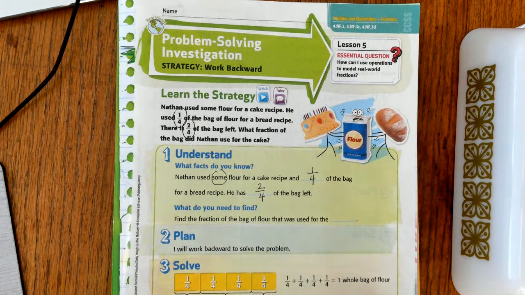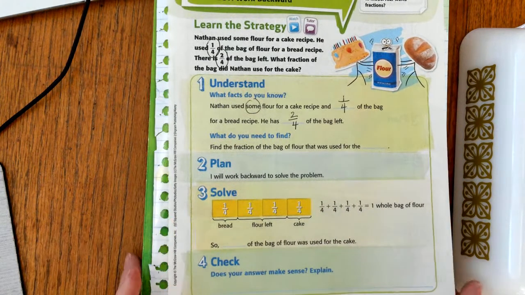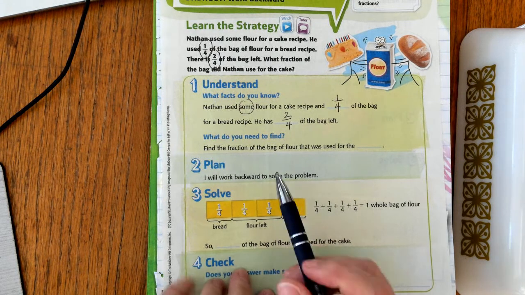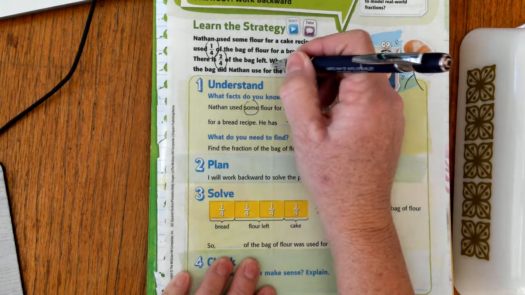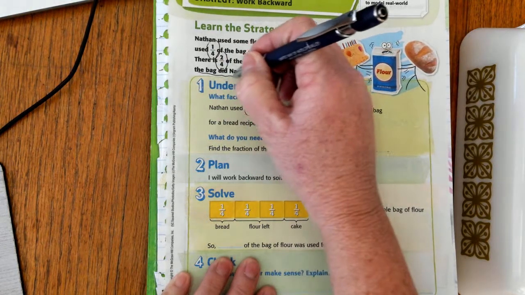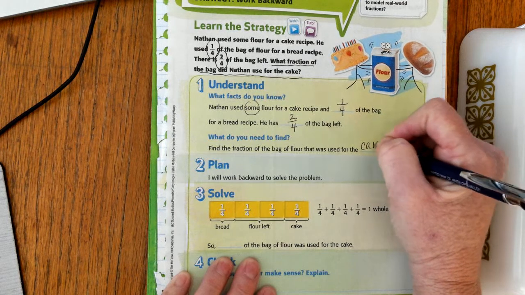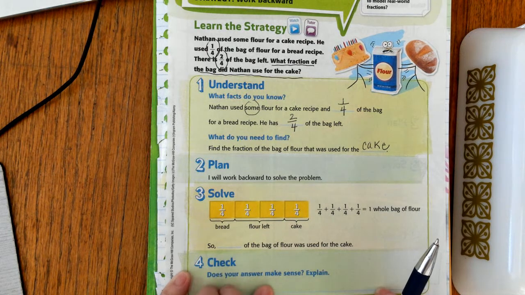Well, what do they want us to find out? You should always, especially when doing word problems, ask yourself, what do we need to find out? So, what do we need to find? Find the fraction of the bag of flour that was used for the cake. What fraction of the bag did Nathan use for the cake? So we need to find out how much he used for the cake. Okay? So I will work backward to solve the problem.